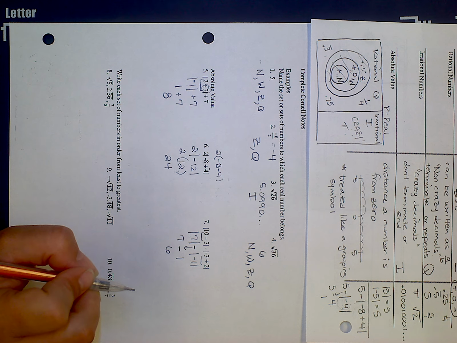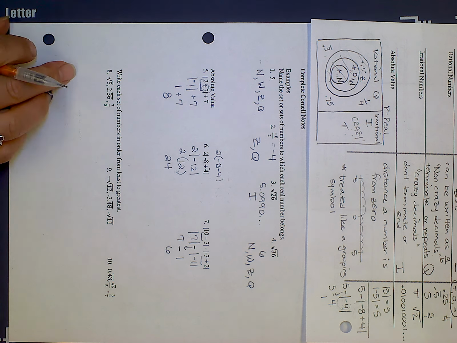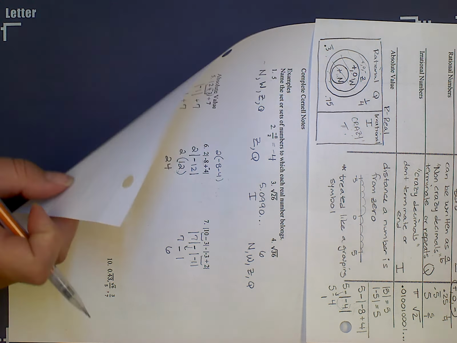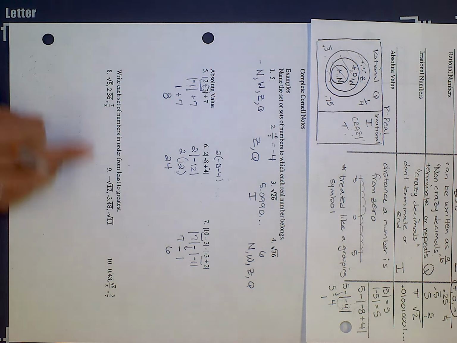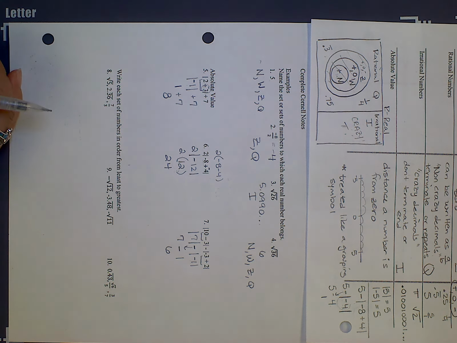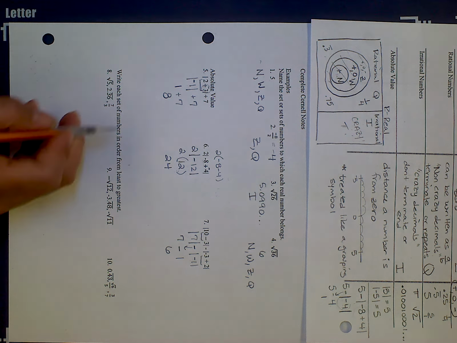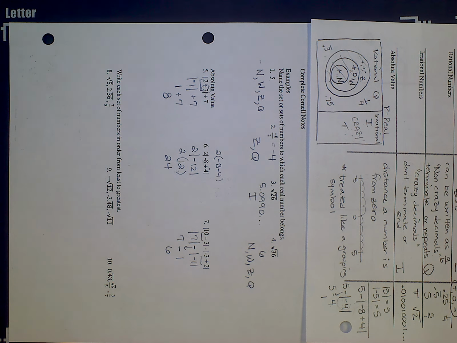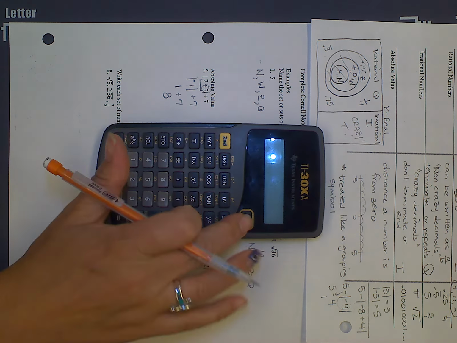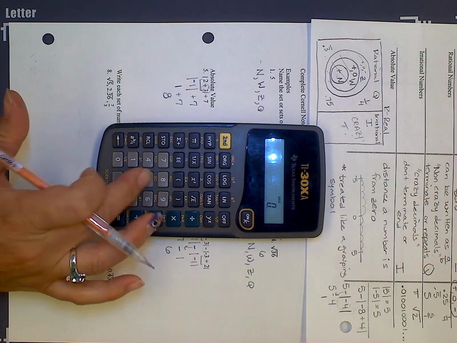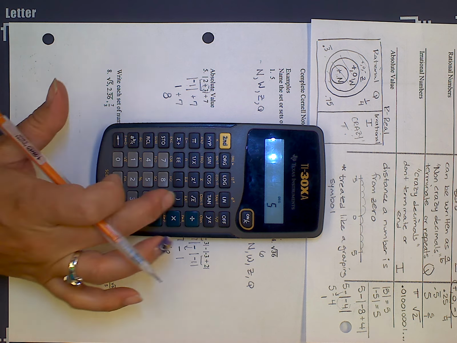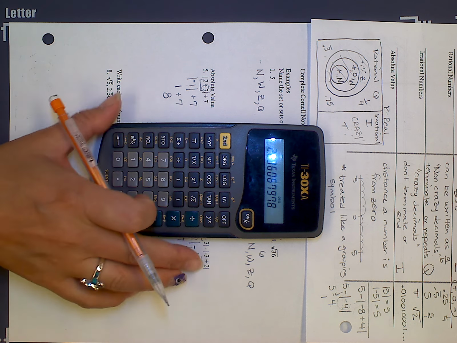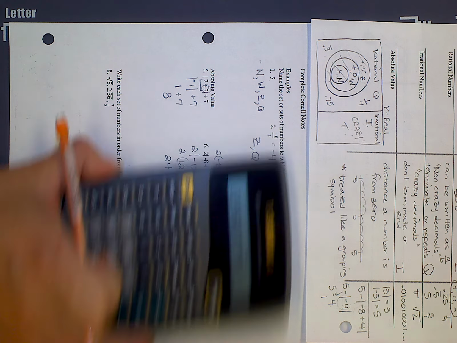How'd you do? Good? Finally, we're going to write each set of numbers in order from least to greatest. And in order to do this, you will need a calculator, because we're going to have to convert these all to decimals before we can put them in order from least to greatest. So we take the square root of 5, and depending on your calculator, if you have one of these, you're going to push the 5 first, and then you push the square root button. Okay, and that gives us 2.236.